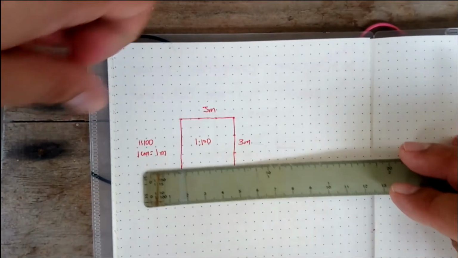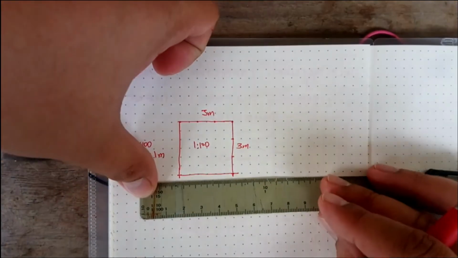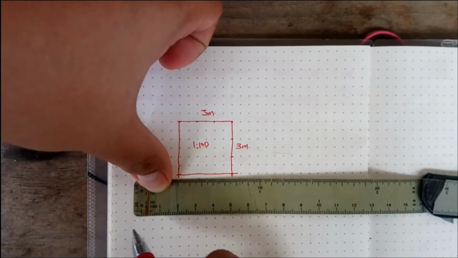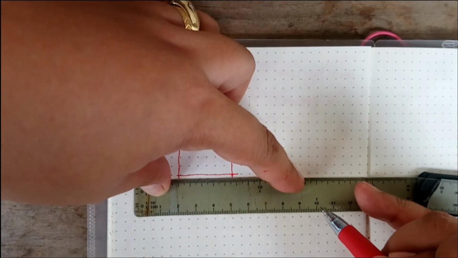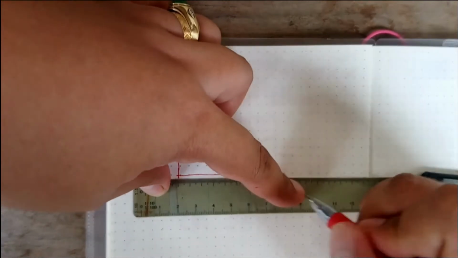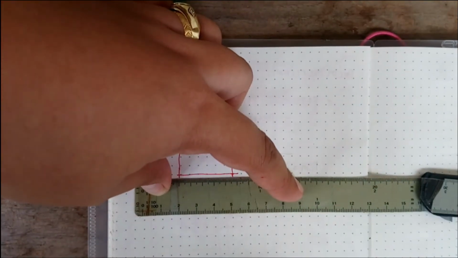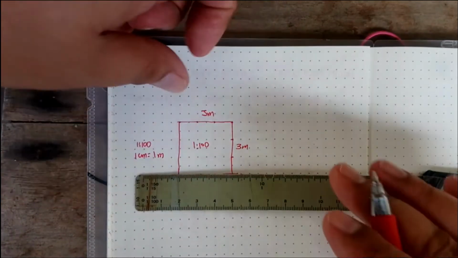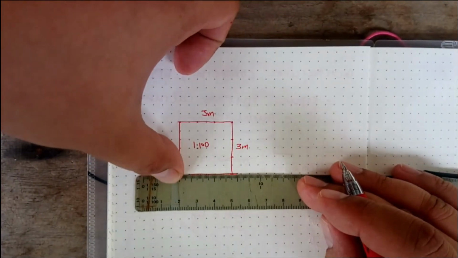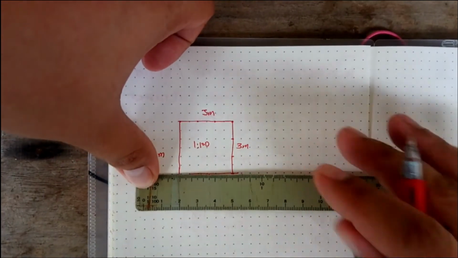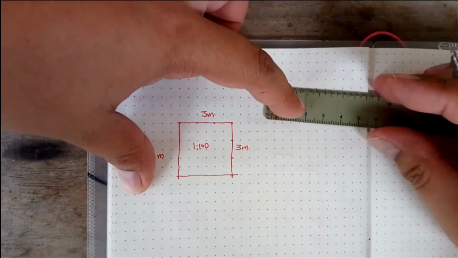1 is to 10, class, is even easier. It's just as simple as removing your 0. For example, if this is your 10 centimeter mark, you move that 0 here, and that becomes your 1 meter. Now let's do a 0.5 by 0.5 square using the 1 is to 10 scale.